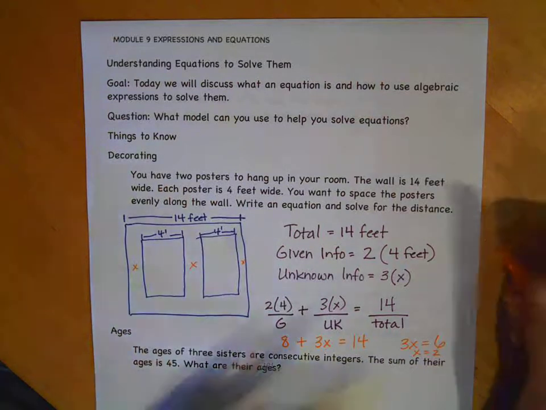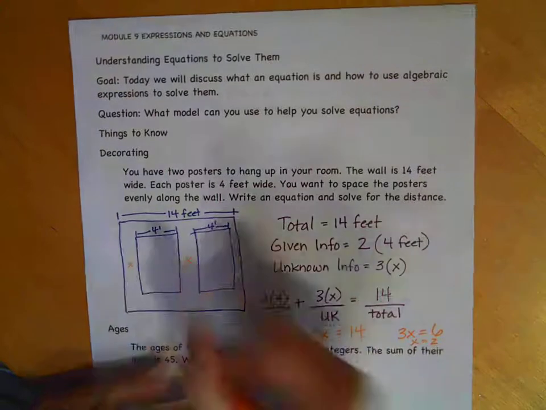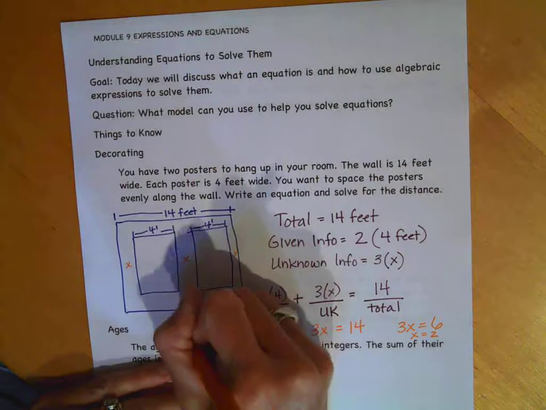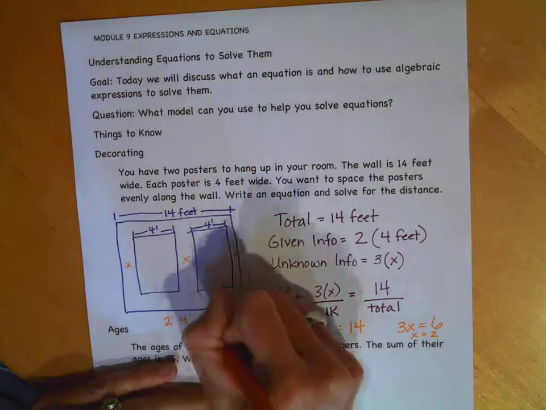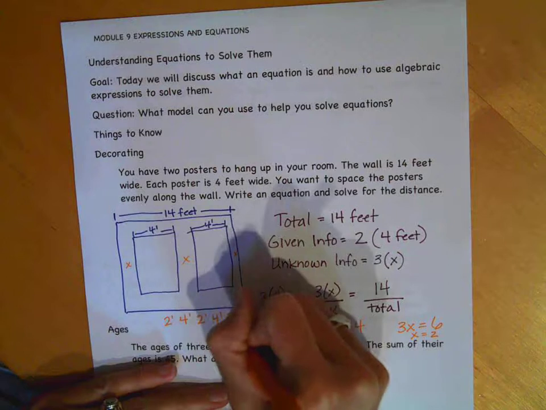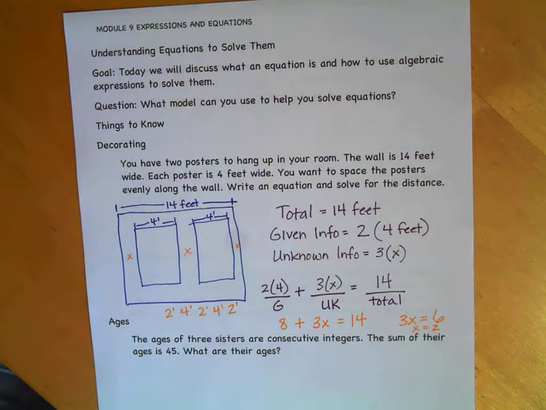So we know that the distance that we need is 2 feet, 4 feet, 2 feet, 4 feet, 2 feet. And that would be the correct distance for the posters in your room. Was that horrible? It wasn't, was it? As long as you drew the picture and mapped out your total, your given info, and your unknown info, then you could make an equation.